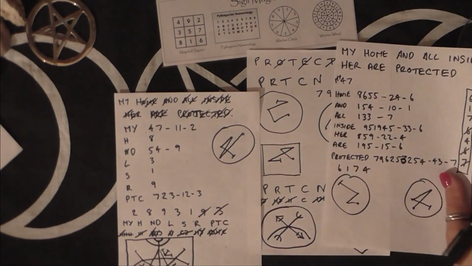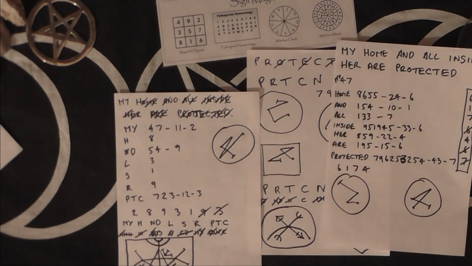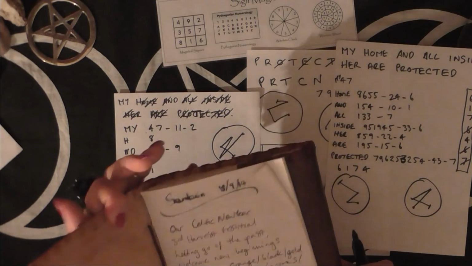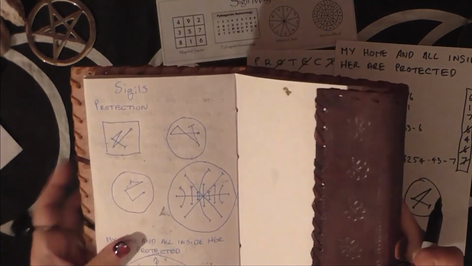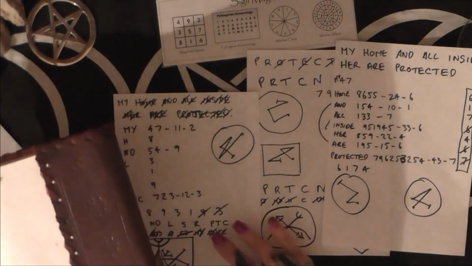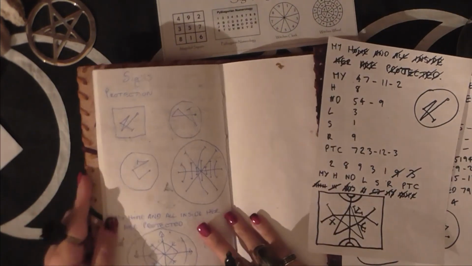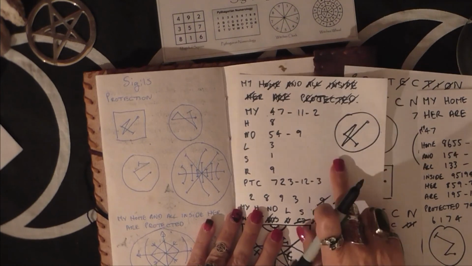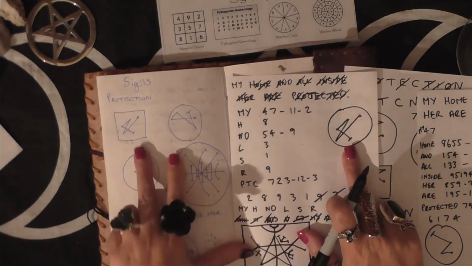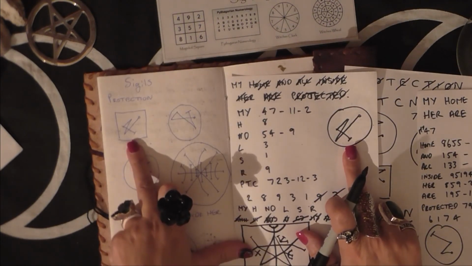If we take a look at sigils that I've previously done in my grimoire. Let's have a look. My present grimoire. Just move those out of the way a moment. So protection sigils. These are ones that I've kept before. And look, see? I liked that one.